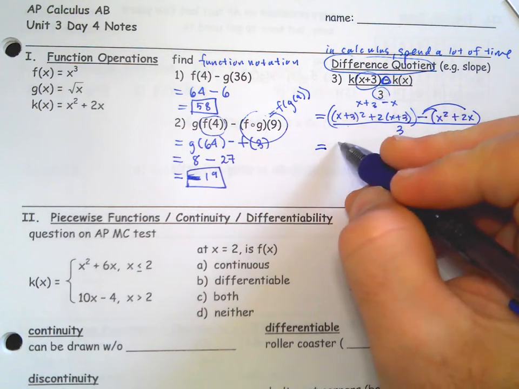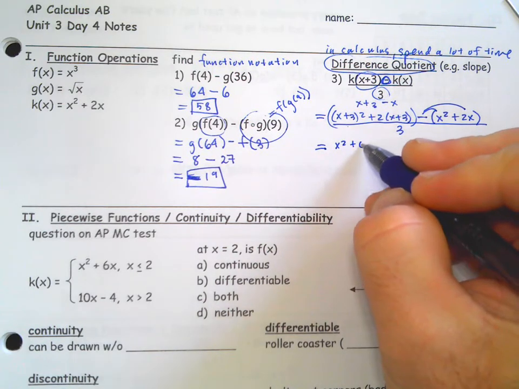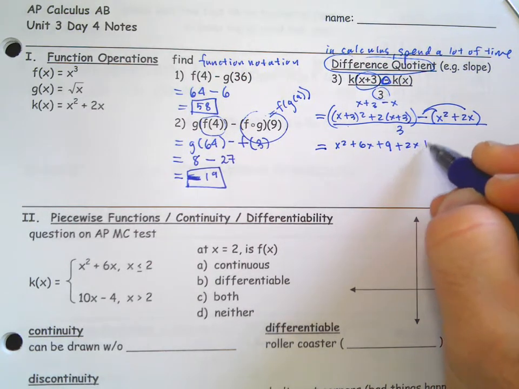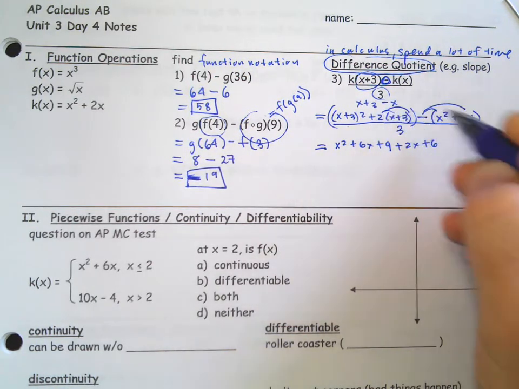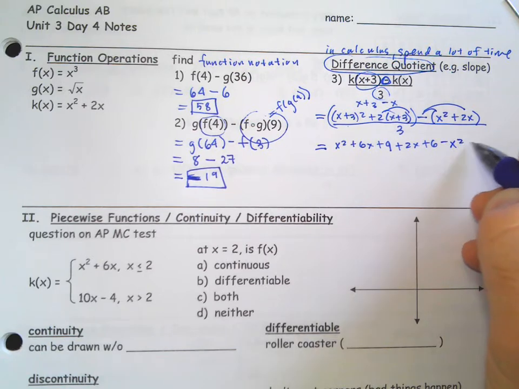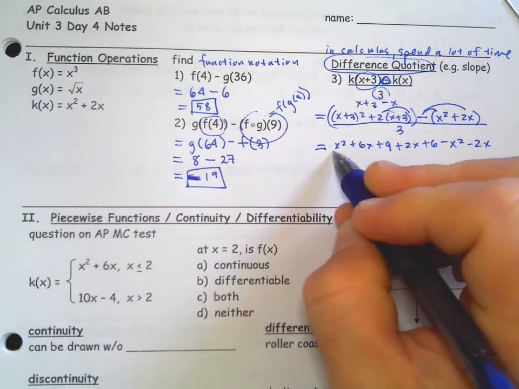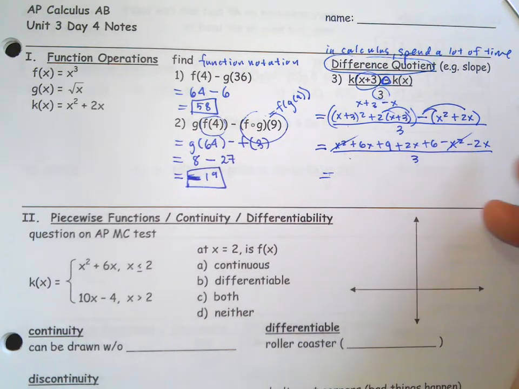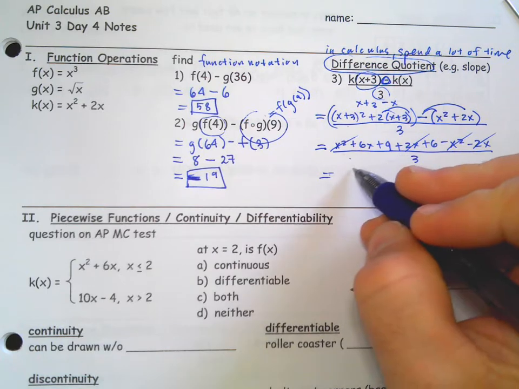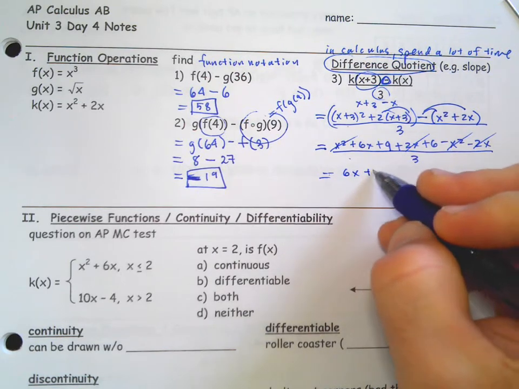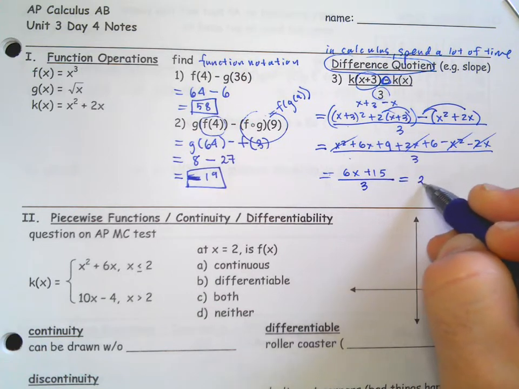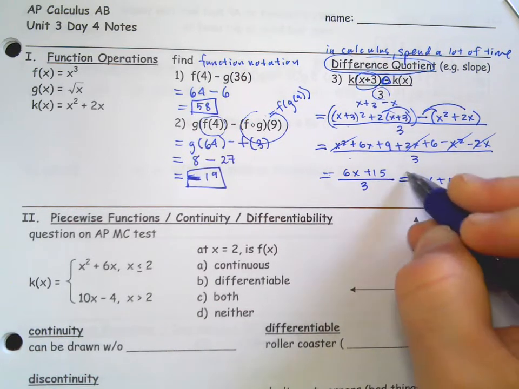If we FOIL this, we get x squared plus 6x plus 9 plus 2x plus 6. You have to distribute that. Minus x squared minus 2x all over 3. The x squareds actually cancel. These 2x's cancel. So we have 6x plus 15 over 3. And the final answer would be 2x plus 5.